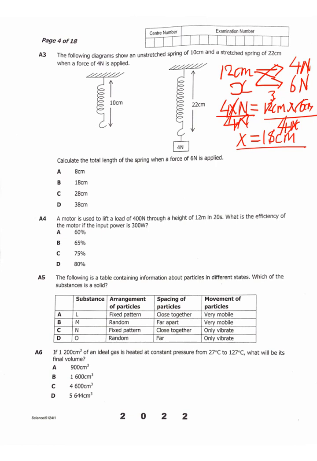This is just the extension that the spring exerted. So what we are going to do is add this 18 centimeters plus the original 10 centimeters before the extension. So the total, we can see that T is 28. So our answer is C.